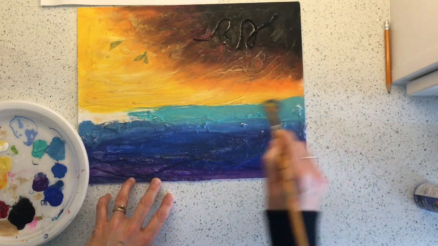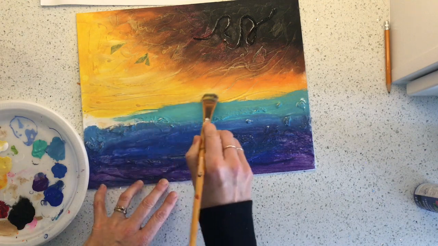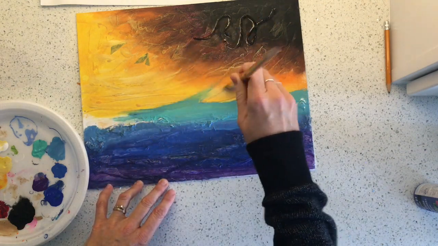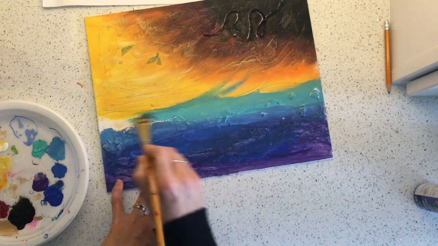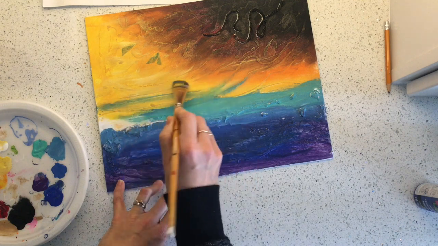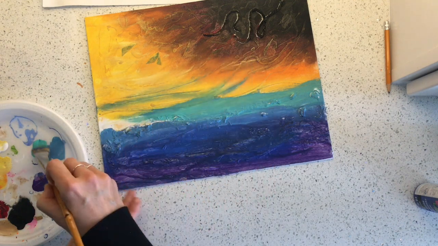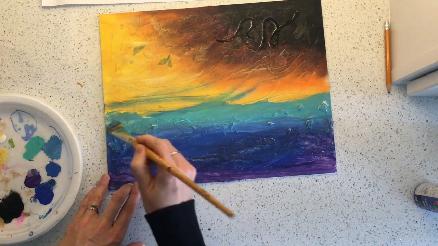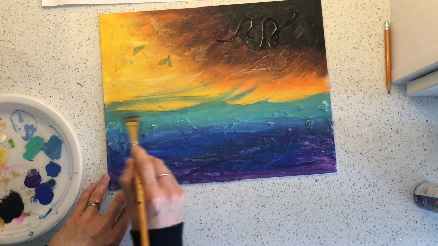I might have to do some extra blending here. So I'm going to carry this color up some of these texture lines. Sort of blend a bit here. I think that works pretty good. That's a decent transition between the two zones.